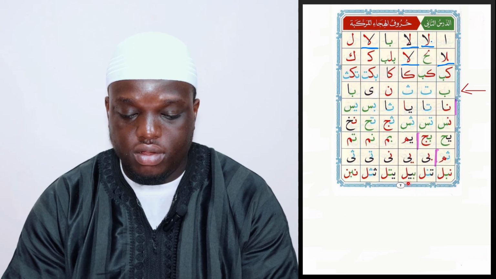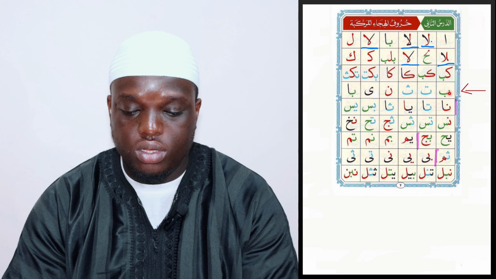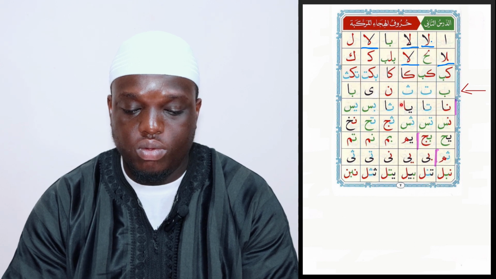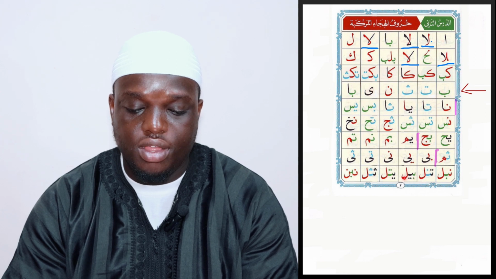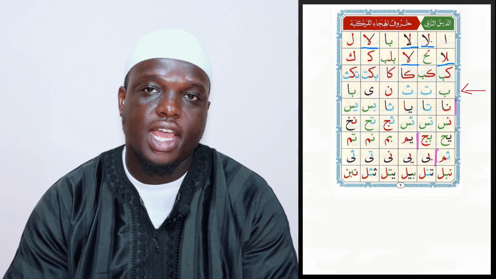Third box. First letter: we see the shape, and it has one dot below, so we know it's ba. Then two dots below, we know it's ya. So ba, ya. The last letter, in red, is lam. So ba, ya, lam.